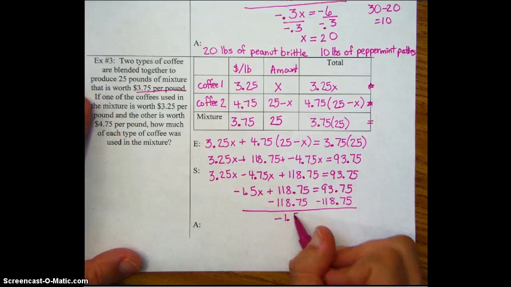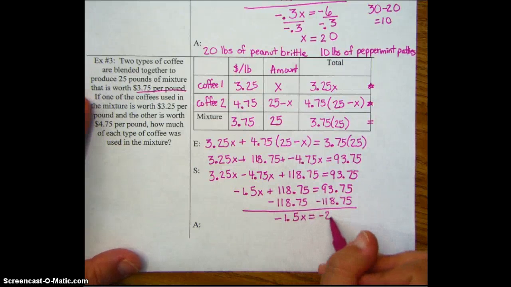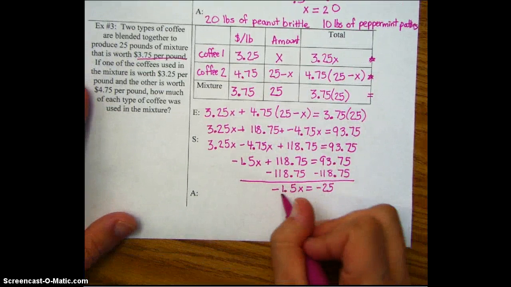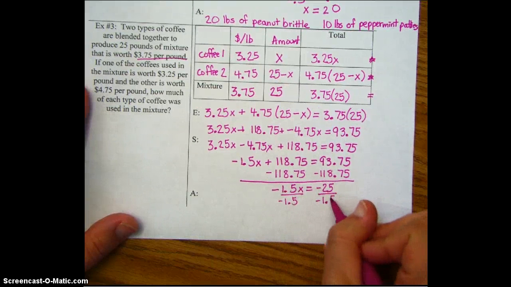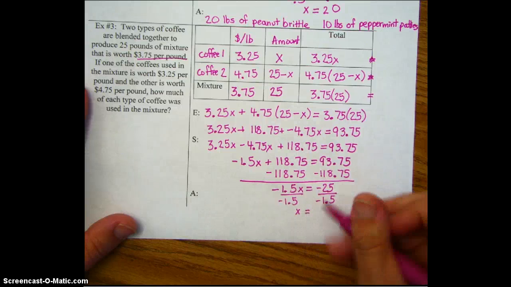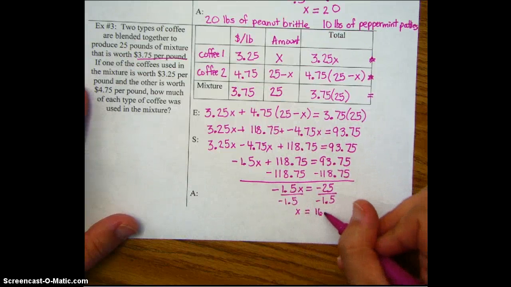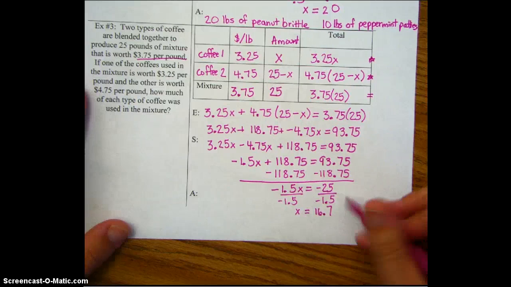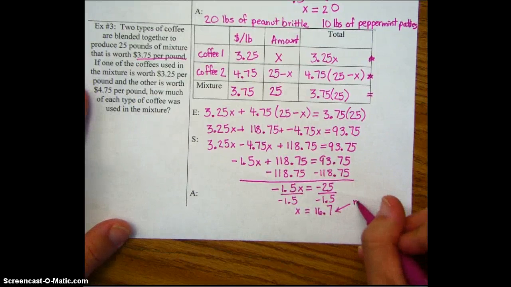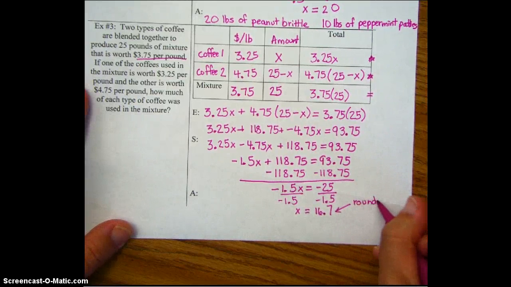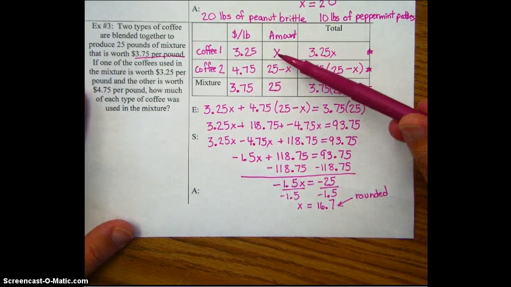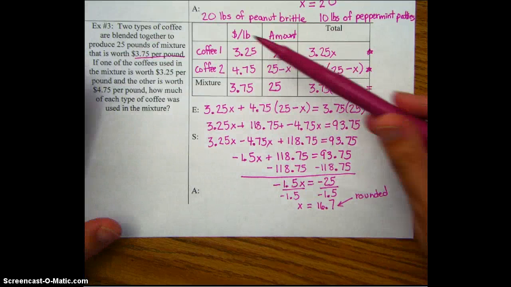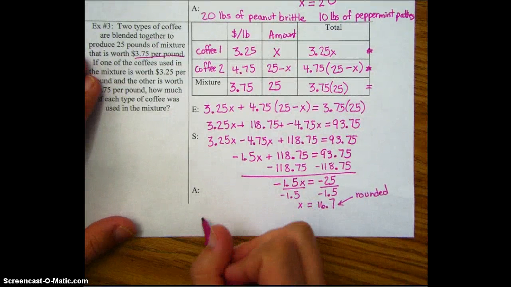Negative 1.5x will equal negative 25. If we divide both sides by negative 1.5, we will get a run-on decimal. Let's just round to the tenths. If we round to the tenths, we're going to get 16.7. Remember, this is a rounded answer. So what is 16.7? 16.7 is the number of pounds you need of the $3.25 coffee.